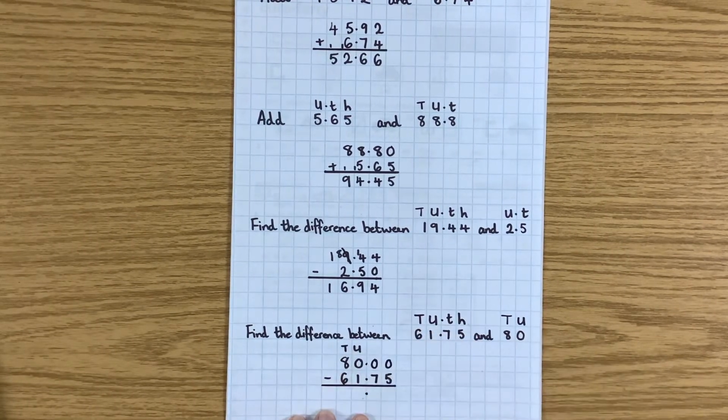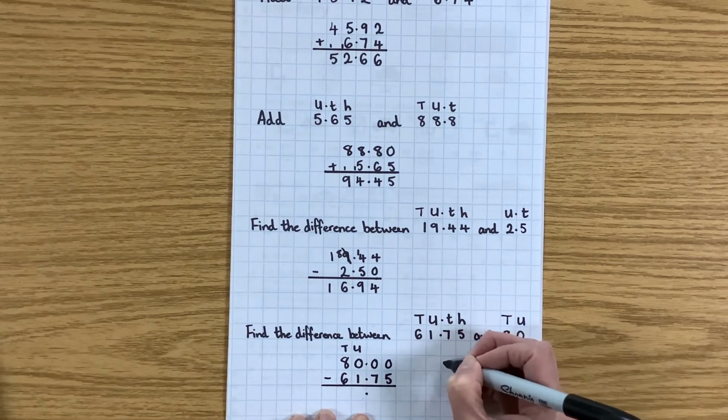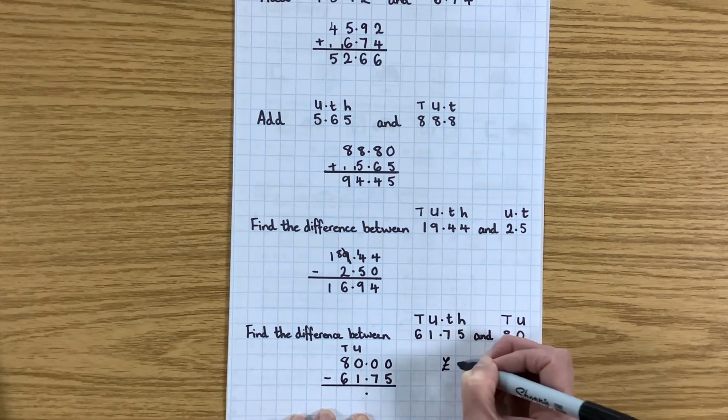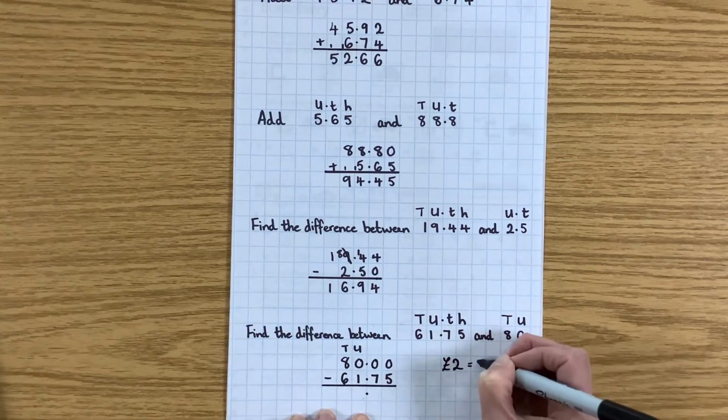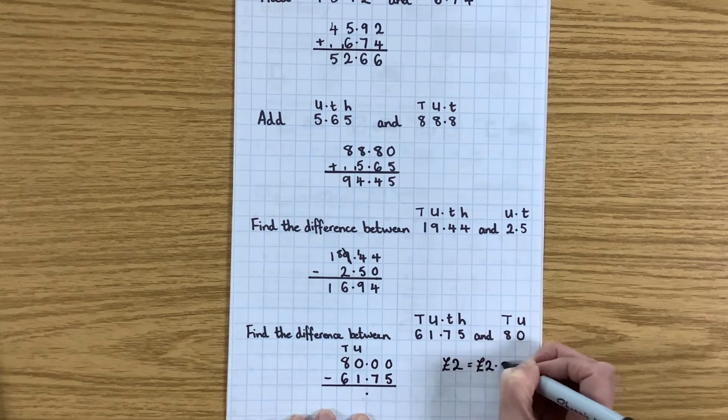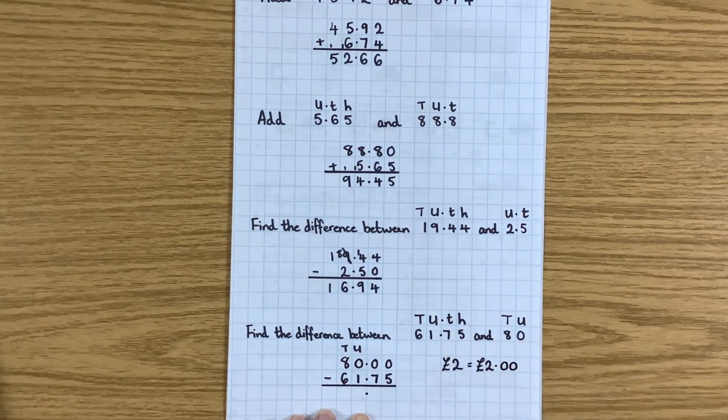Do you remember we talked about this a lot yesterday? If I have an amount of money, for example, if I've got £2, I could write £2 that looks like that, but I also could write £2 with a decimal point and 2 zeros after it. Putting a decimal point and 2 zeros after it doesn't mean I've suddenly got anything extra. I've still got £2. It's just another way of writing it. So instead of just writing 80, I can put 80.00.